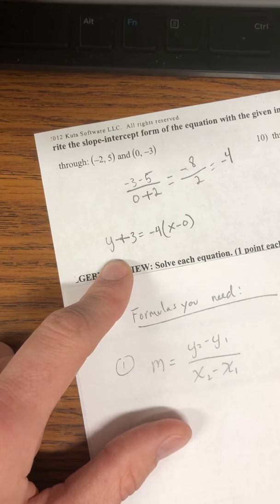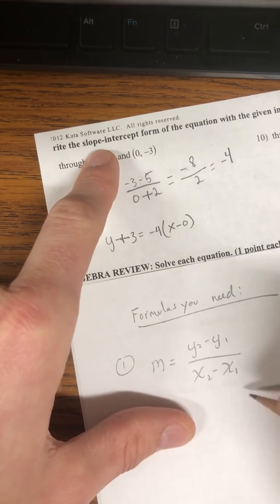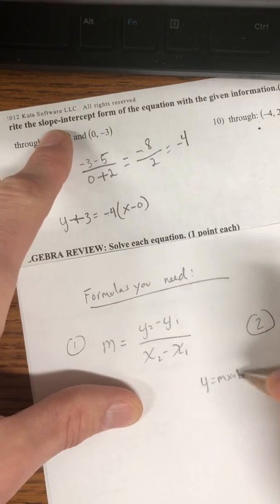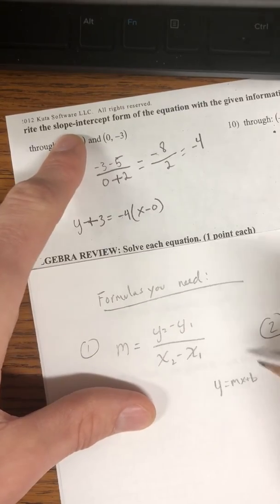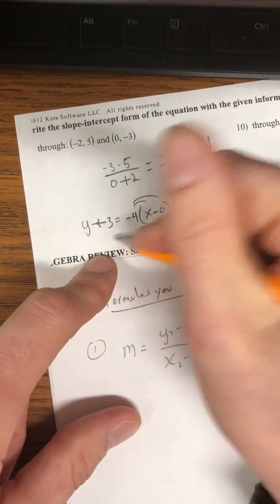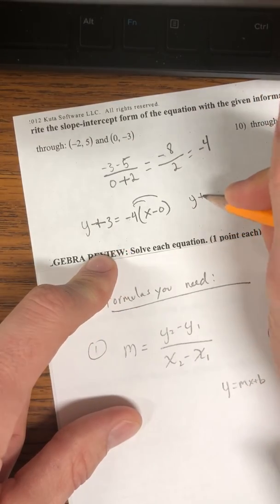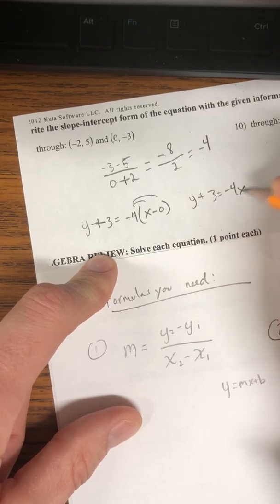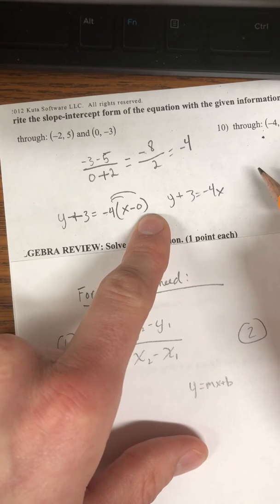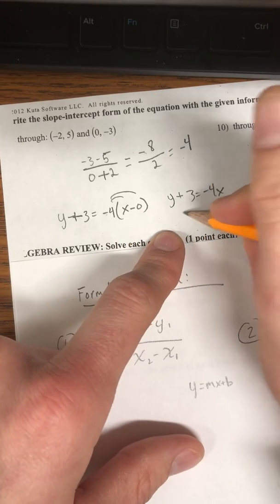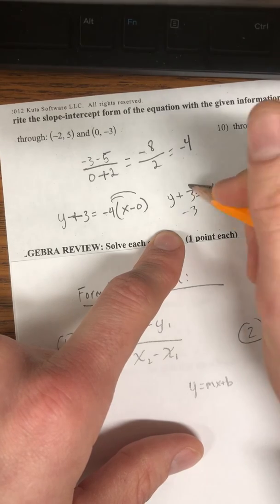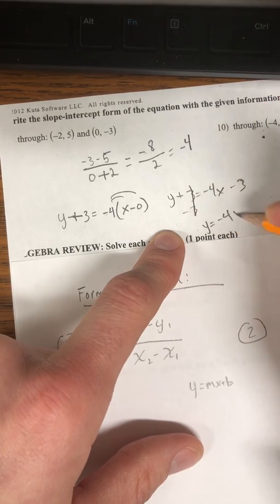And now I need to write it in slope-intercept form, which means I need it to look like y equals mx plus b. This is the y-intercept right here. This is what I generally like working with. The first thing to do is distribute that, which really is nothing. Y plus 3 equals -4x. And since it's -4 times 0, I'm not going to do it. I mean, obviously that's 0. And then we're going to subtract 3. And I got a little ugly. And that's y equals -4x minus 3.